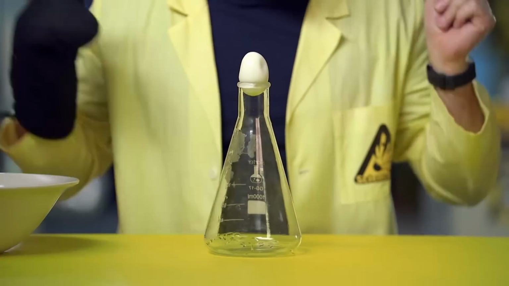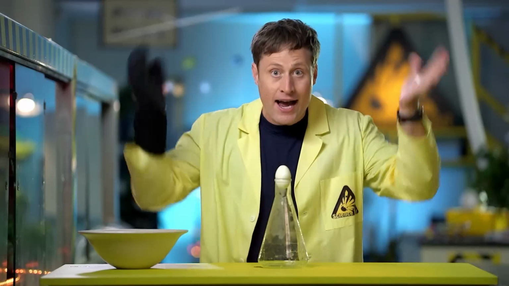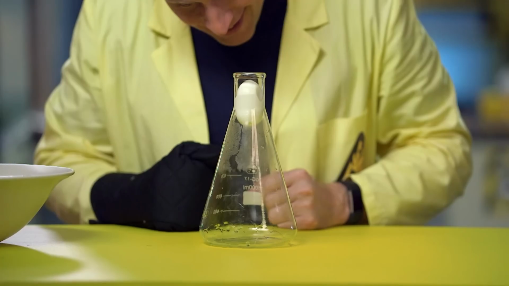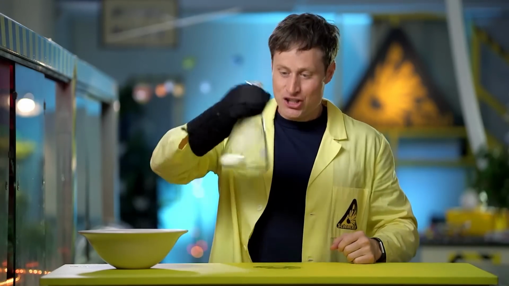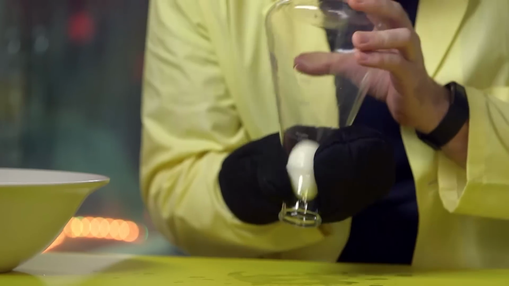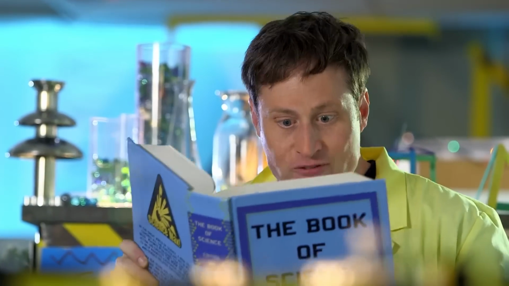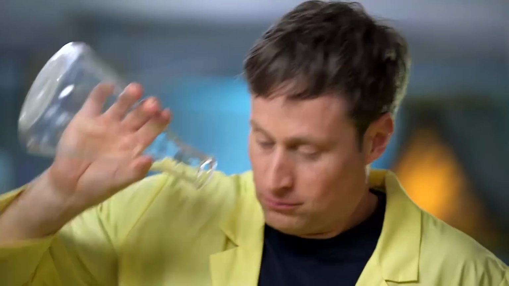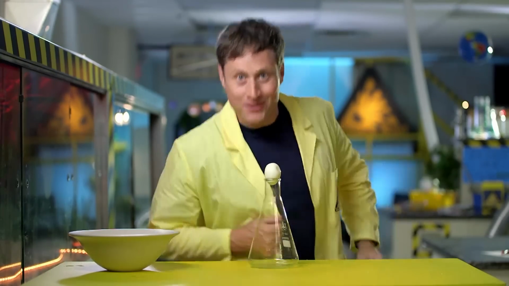Now this expanded air is starting to cool again, which means it's lower pressure, which means the higher pressure on the outside of the flask pushes the egg in. Ha-ha! Fun! And then, to get the egg out, I can reverse it. If I blow into the flask, I can increase the pressure inside. Science!